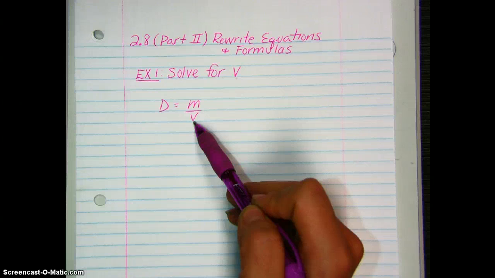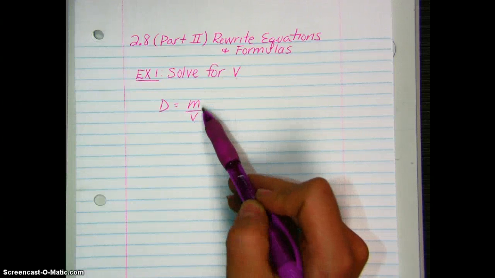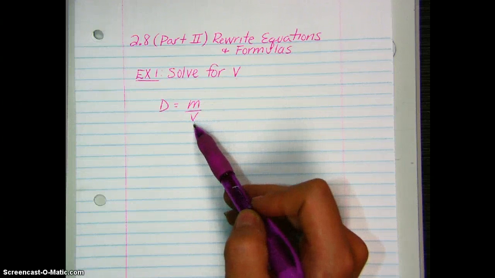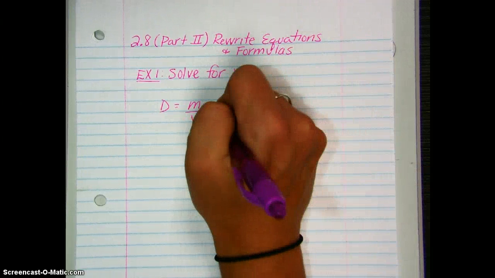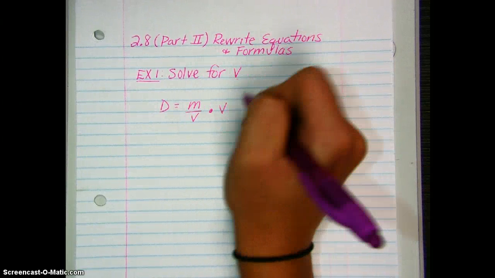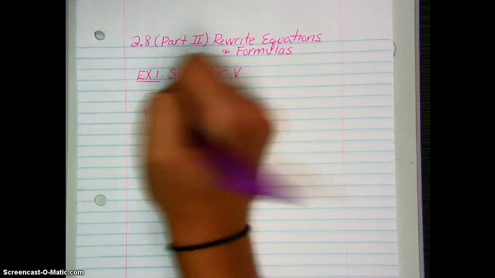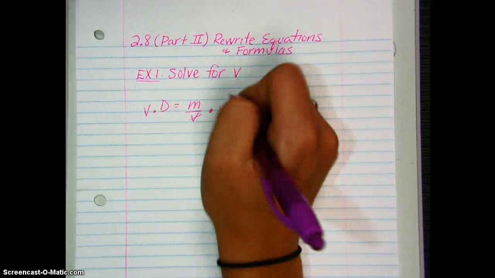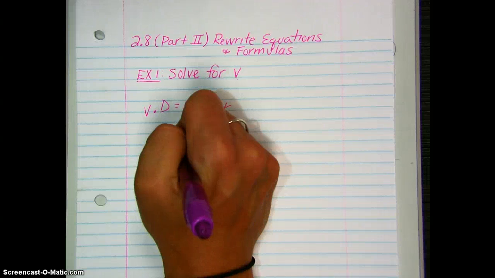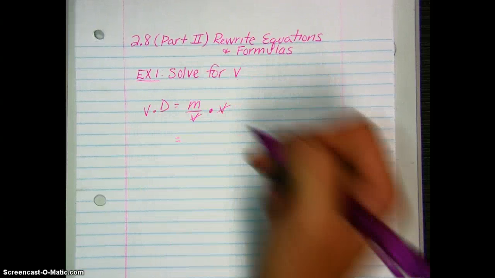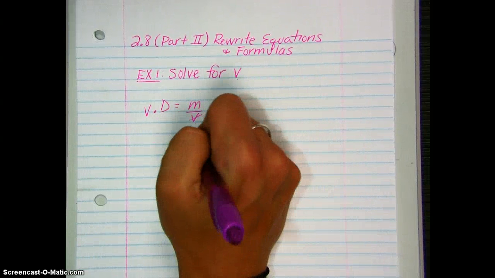So our first step is to get it out of the denominator. Because v is dividing m, to get it out of there we do the opposite. We multiply both sides by v. So this is going to get canceled. That's going to get your v variable out of the denominator, leaving you with m.